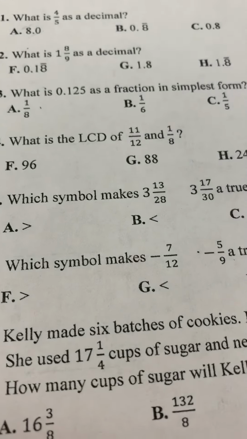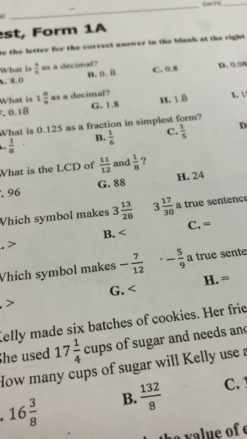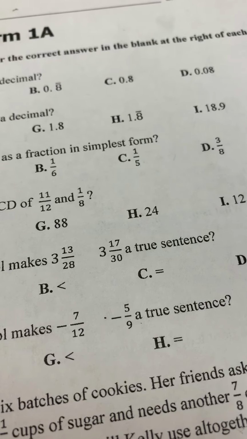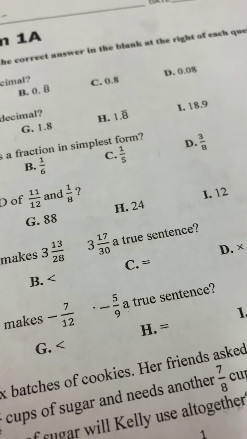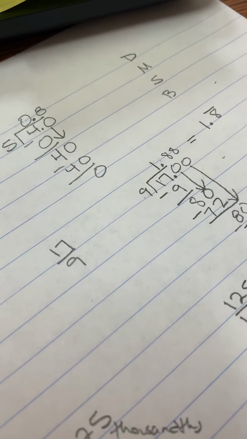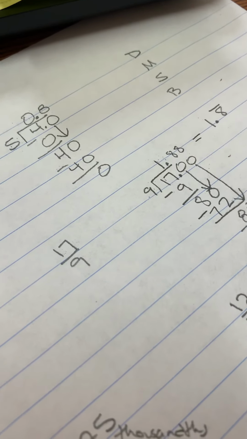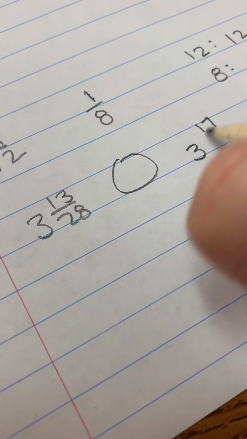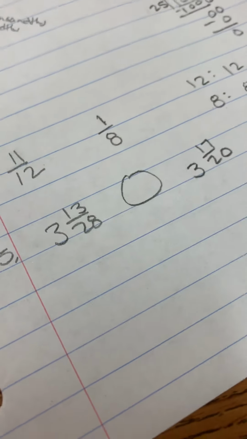Number 5 says, which symbol makes 3 and 13/28 compared to 3 and 17/30 a true sentence. So 3 and 13/28 compared to 3 and 17/20. Oops, I'm sorry, 30ths. That would have been very obvious for 20ths because 17/20 is almost a whole.